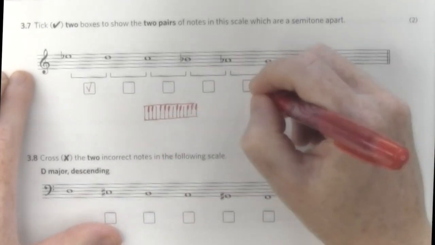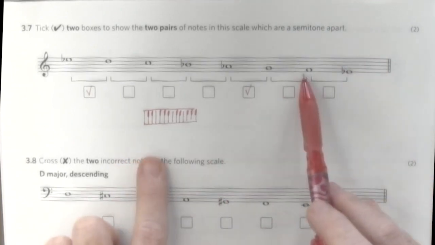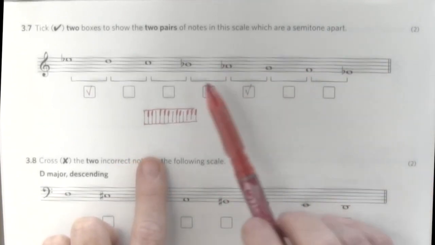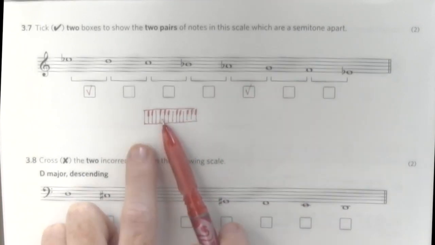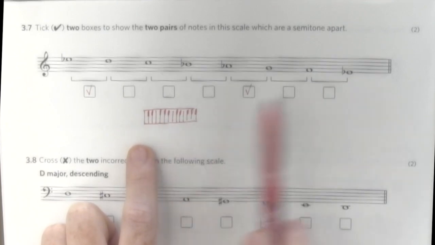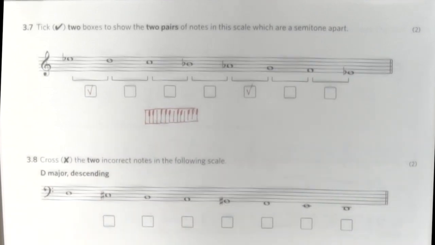Yes, this is another semitone. Now, do we need to go further down? Not really, because they say that there are just 2 semitones, but let's double check just in case we've done something wrong. Sol and Fa, not a semitone. And Fa and Mi flat, not a semitone. So here's the answer.